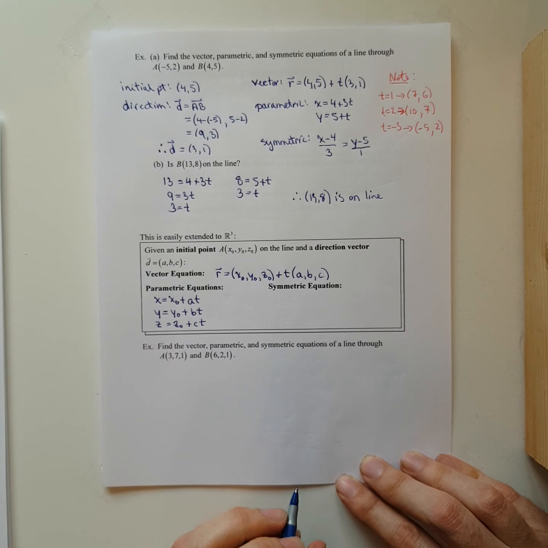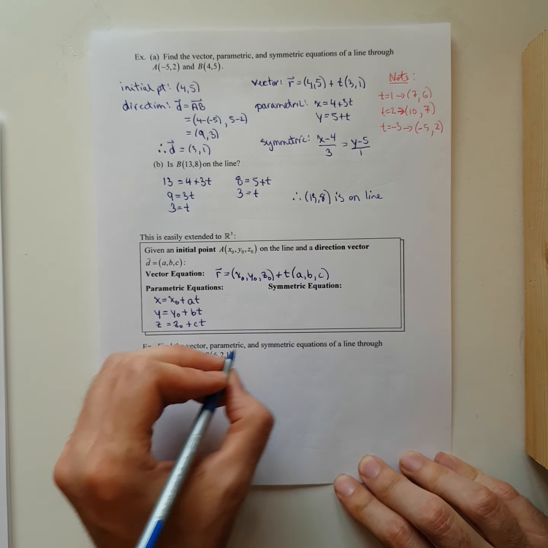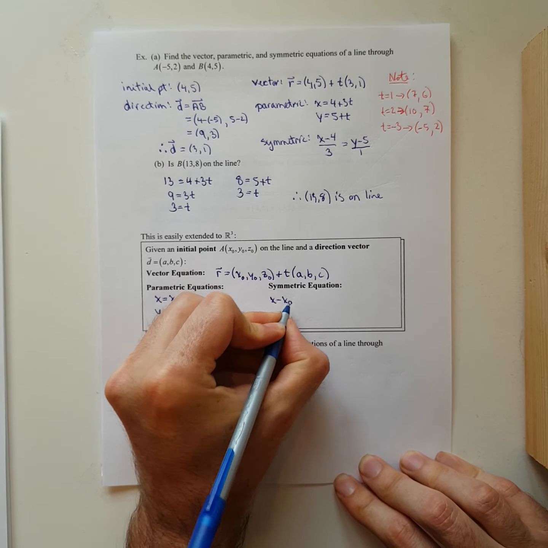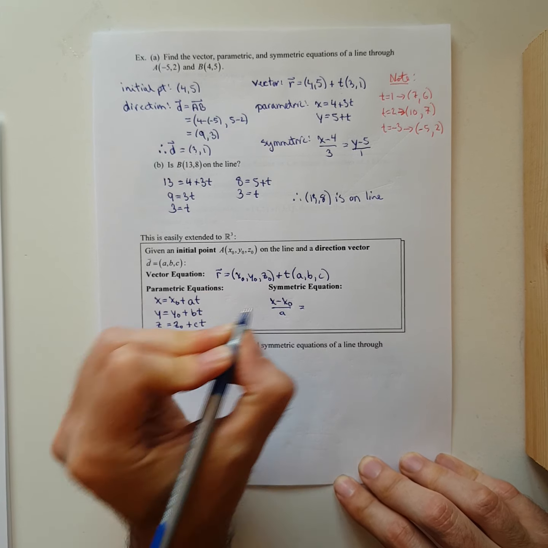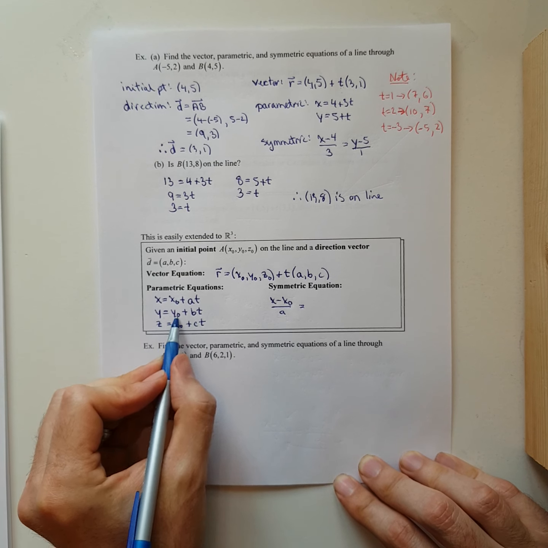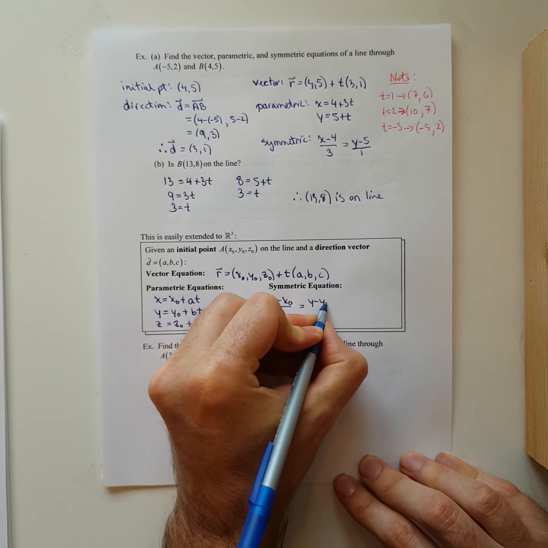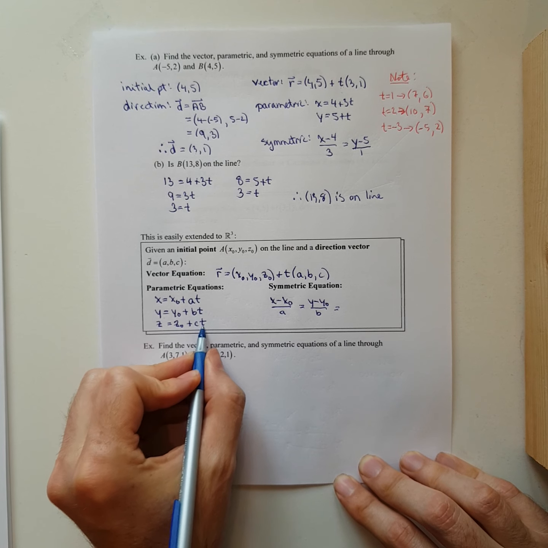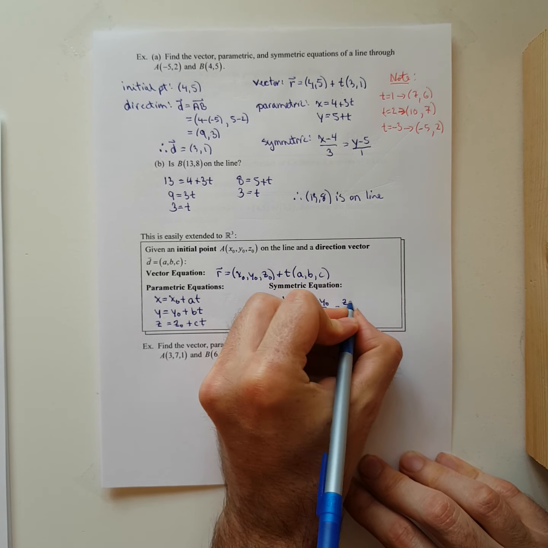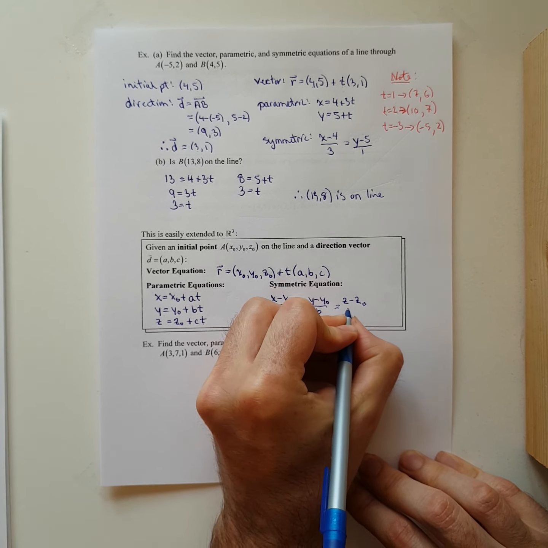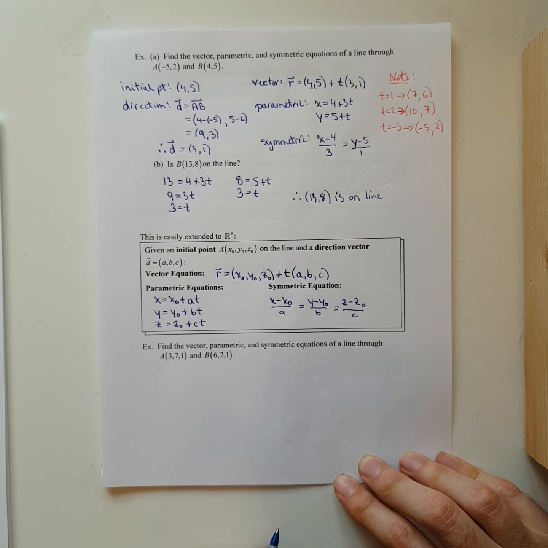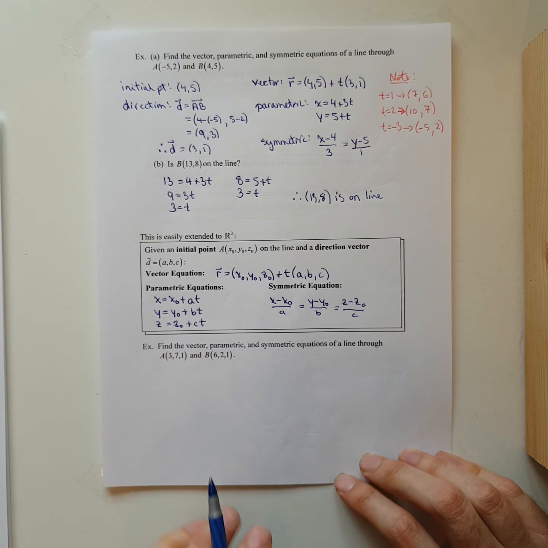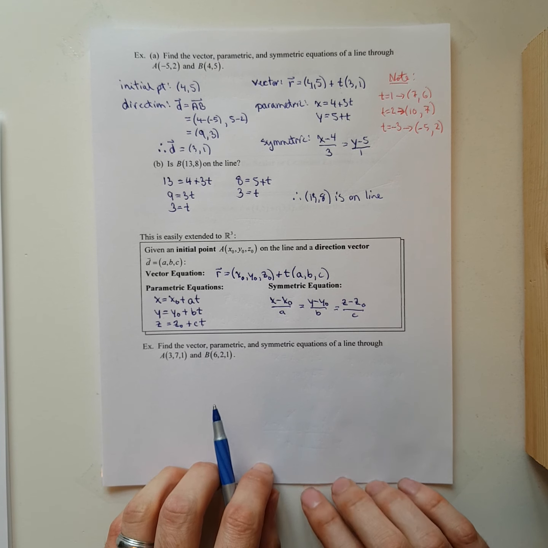And for each of these, if I isolate for that parameter t, I would have x minus x naught over a. If I isolate here, I'd have y minus y naught over b. And my last one, if I isolate for t, I would have z minus z naught over c. And there are the same 3 forms that we just looked at, but now in 3 dimensions.